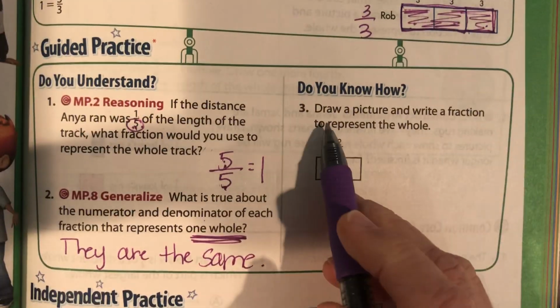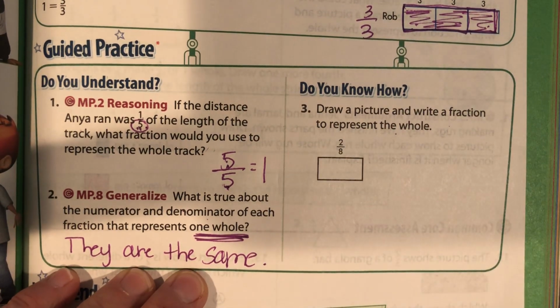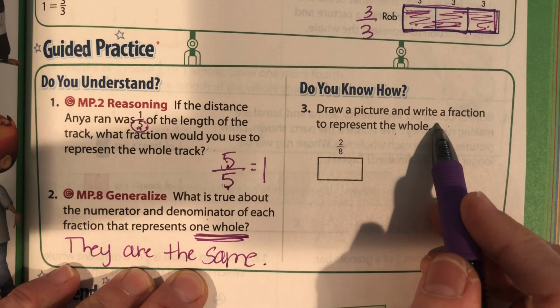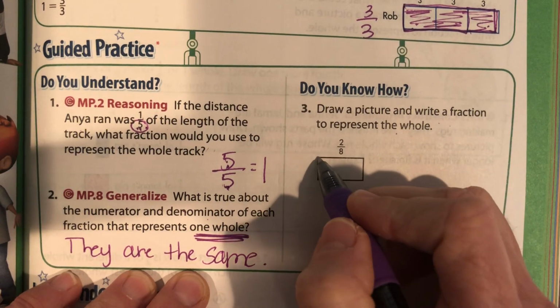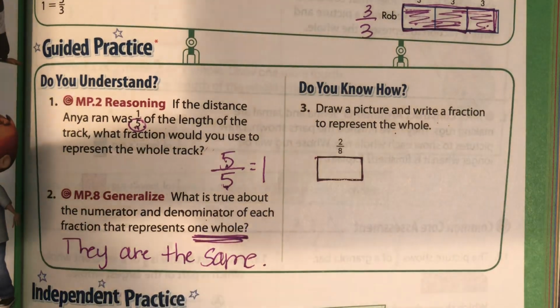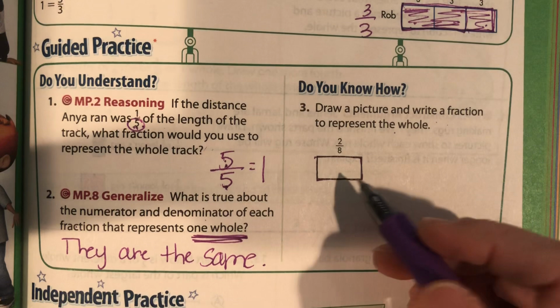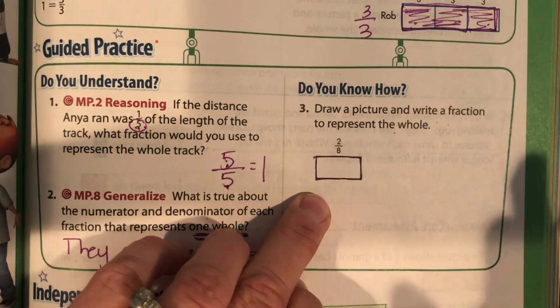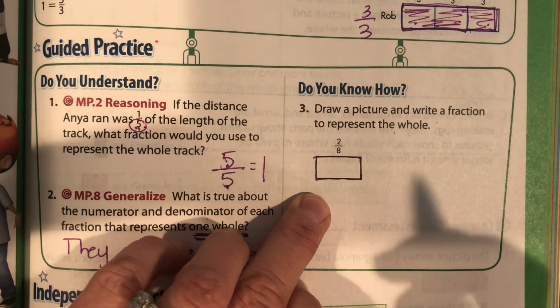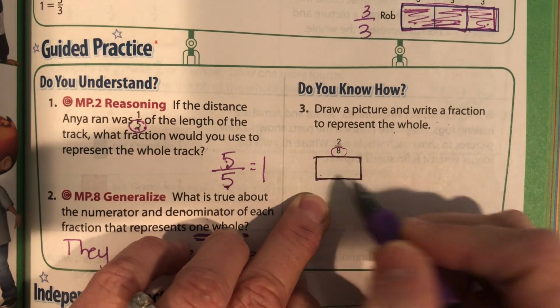Now, draw a picture and write a fraction to represent the whole, okay? So this is the whole thing. There we go. Okay, this is telling us, this is a little tricky, okay? This is telling us that there are 8 parts total, and this is 2 of them.